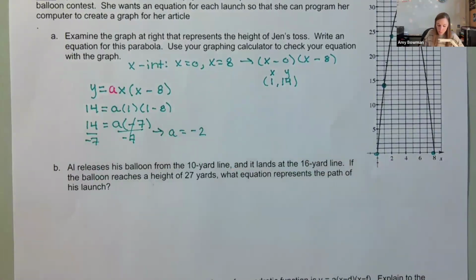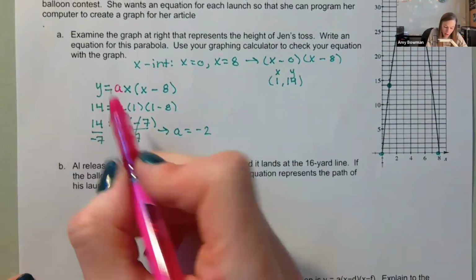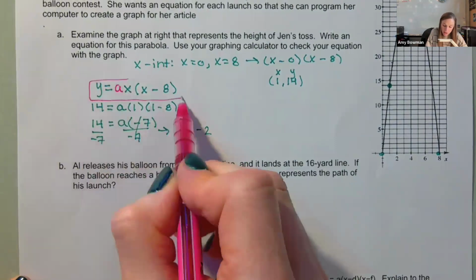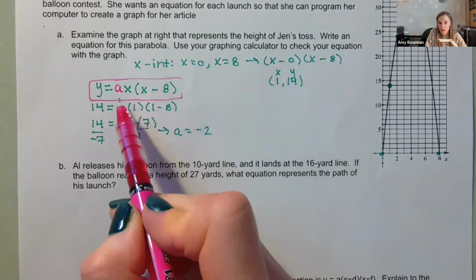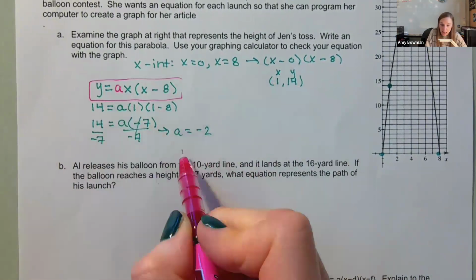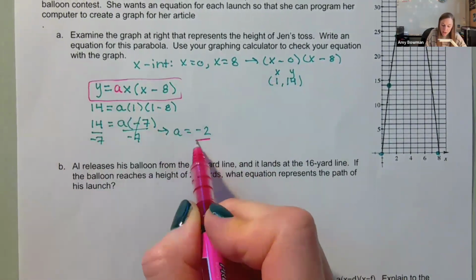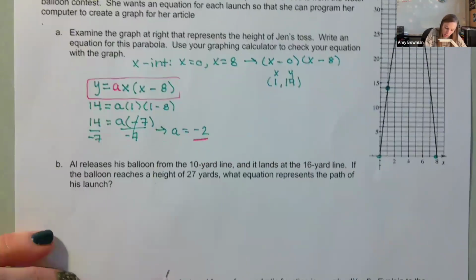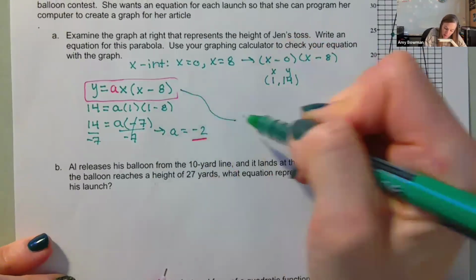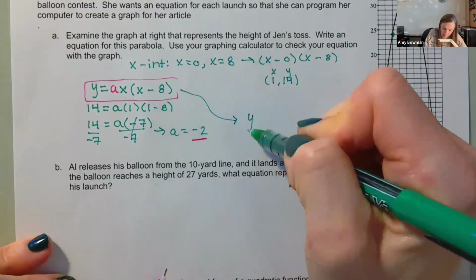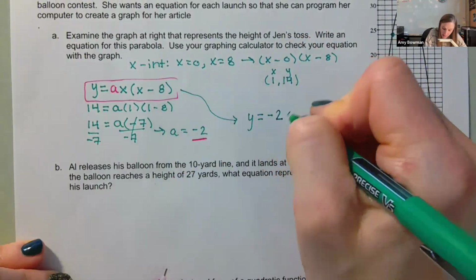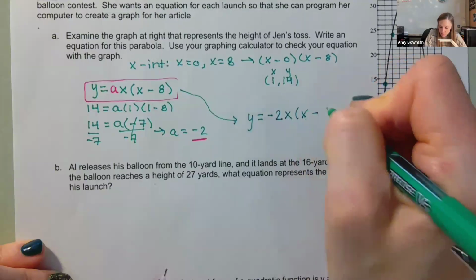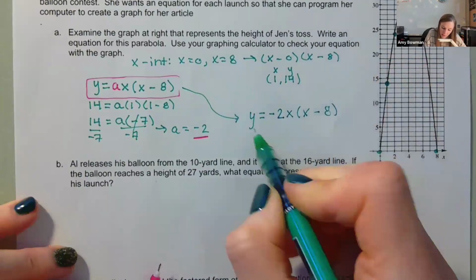So we were almost done with the problem at this point. We knew our two intercepts, we generated our two factors, but we still had to figure out this A value. Now that we have the A value of negative 2, our final answer is just rewriting the equation. Instead of y equals ax, it's negative 2x times x minus 8. So this would be the equation in factored form.